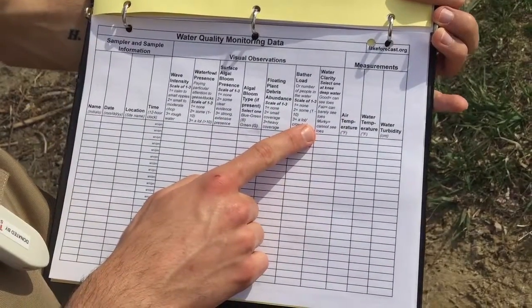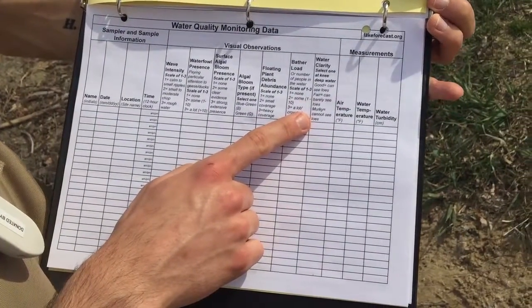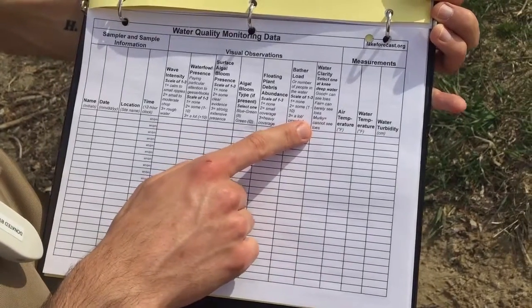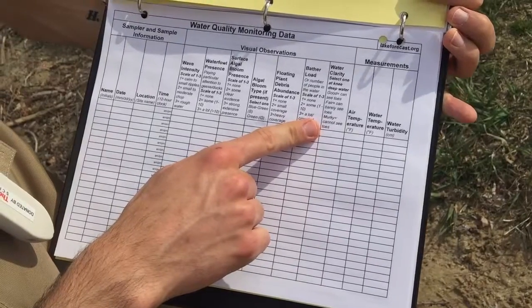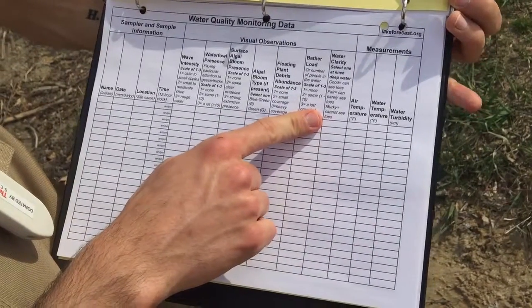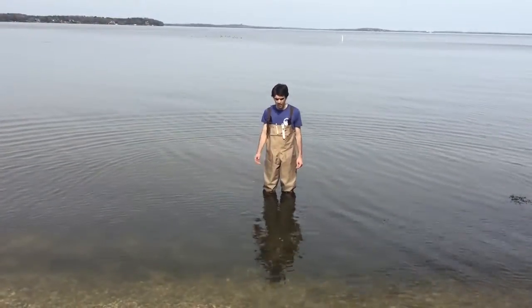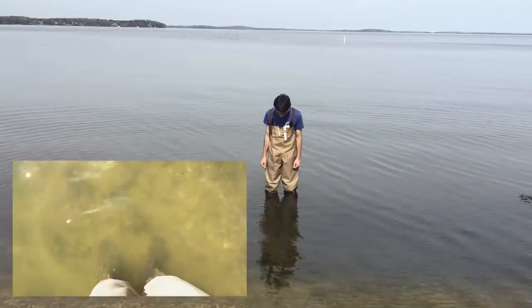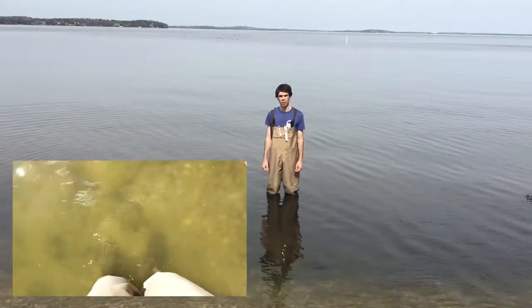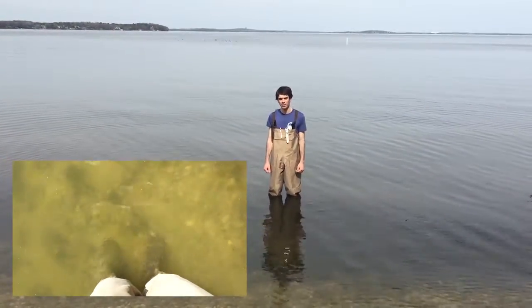Now we're going to make an observation of water clarity at knee depth. Good means that you can see your toes. Fair means you can barely see your toes. And murky means you cannot see your toes at knee depth. I waded in, trying not to disturb the sediment as I did. Once the sediment settled, I'm going to take a look. I can barely see my toes, so I call this fair water clarity.